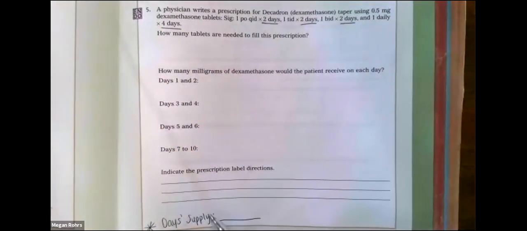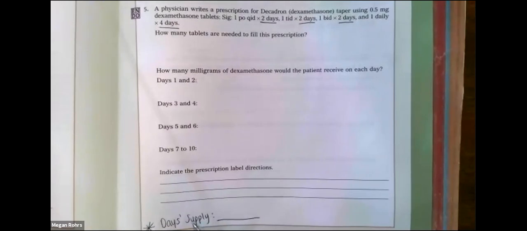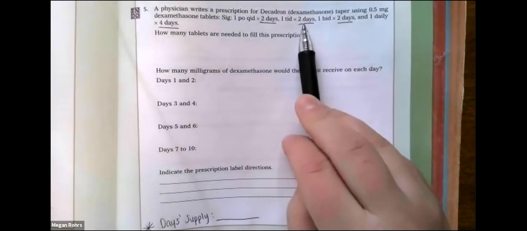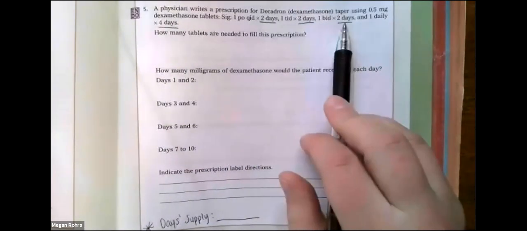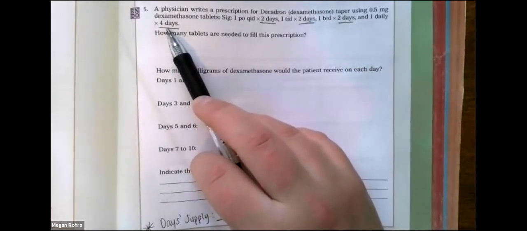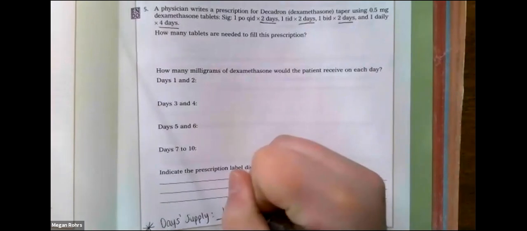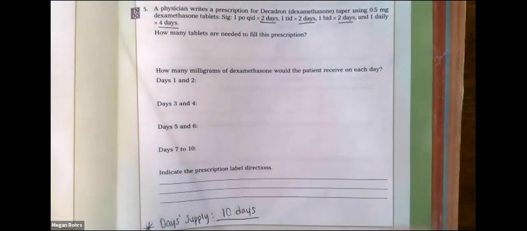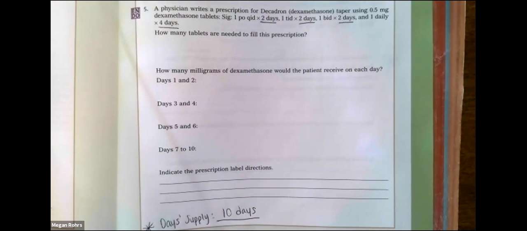So remember, for day supply here, we just need to figure out the total number of days that this prescription will last. So if we have 2 plus 2 is 4, plus 2 is 6, plus 4 more, that would be a total of 10 days. So in some of these calculations, you'll just have to figure out the day supply in that regard.